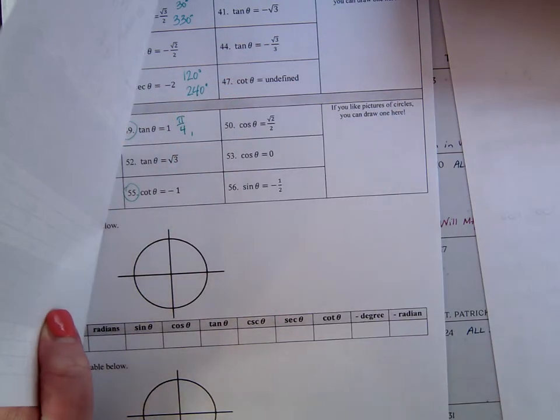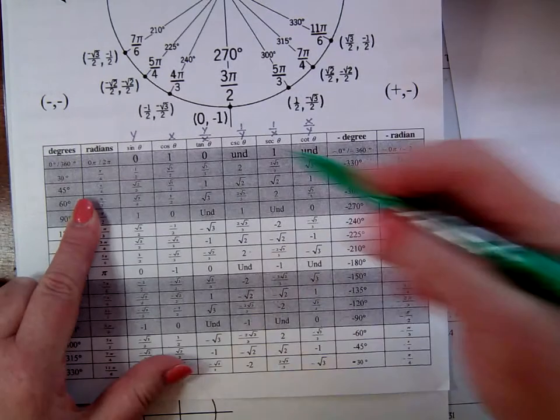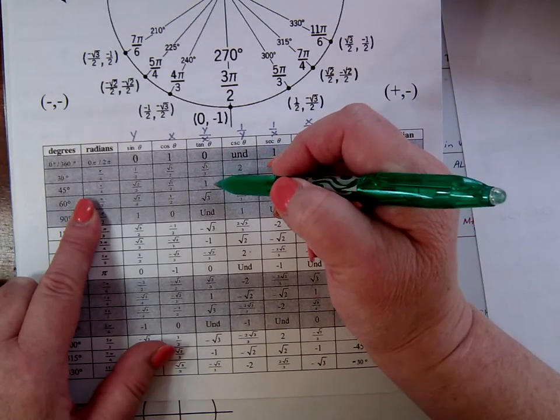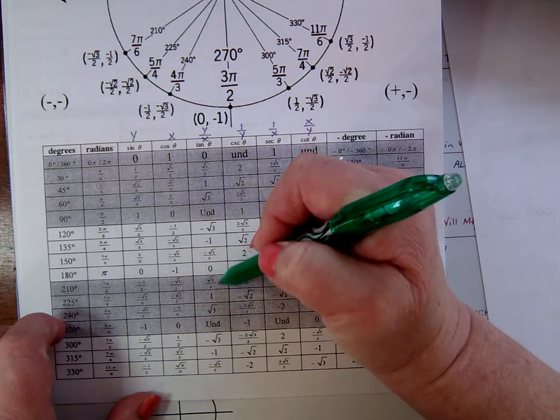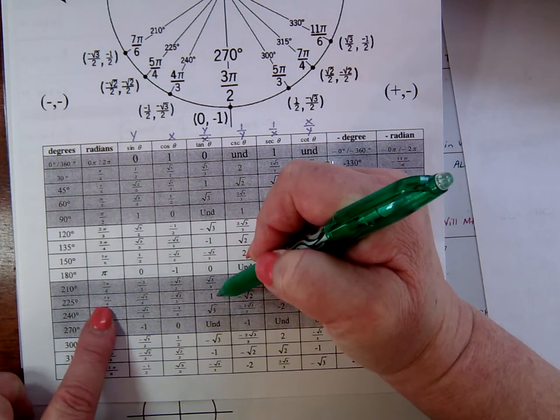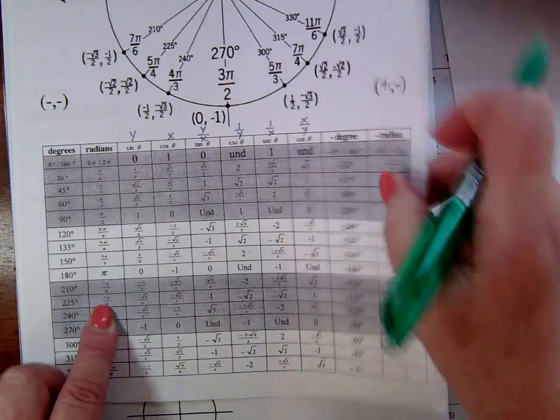And then the question is, is there another spot? Let's see if there's anywhere else that I've got a tangent that's 1. Tangent that's 1. Keep going, keep going. Tangent's 1. Oh, here's another spot. Tell the pi language, 5 pi over 4.